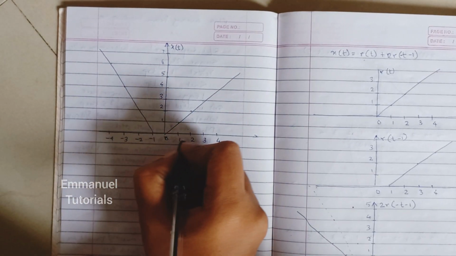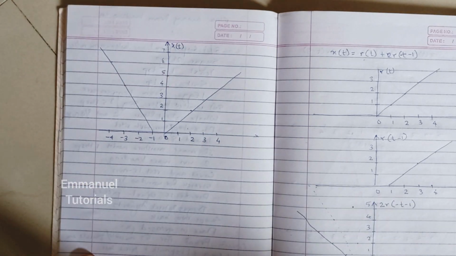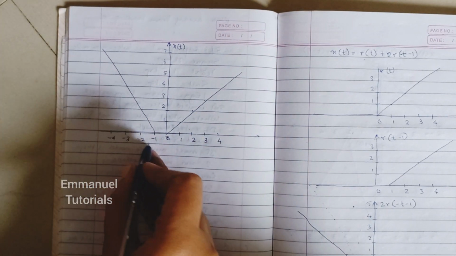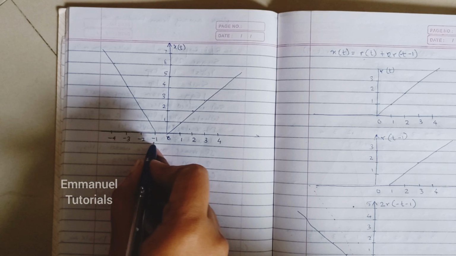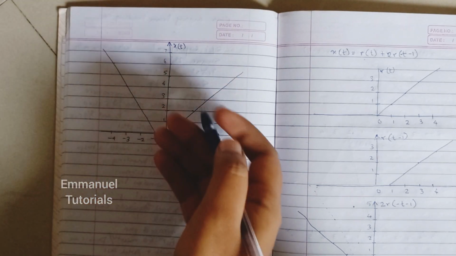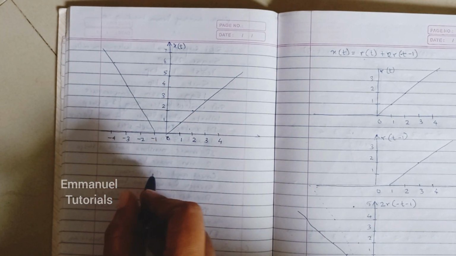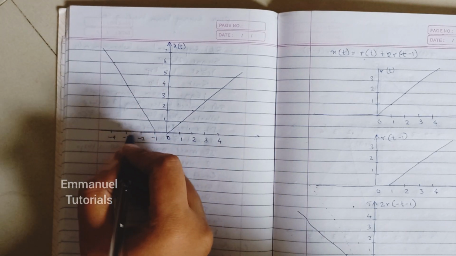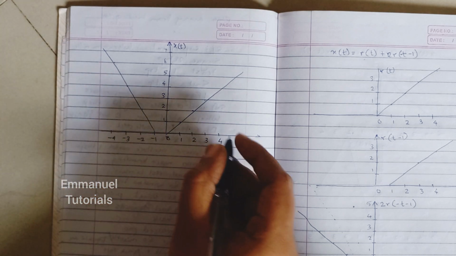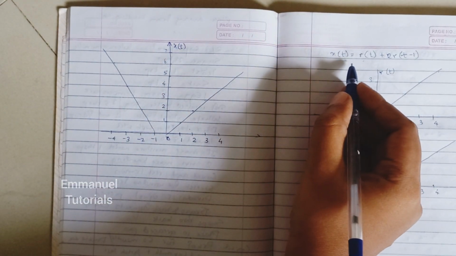So the ramp signal goes from 0 to infinity, and this other signal is going to go from minus 1 to minus infinity, and its amplitude is going to be 2 times of the ramp signal. So at minus 1 it's going to be 0, at minus 2 it's going to be 2, and minus 3 is going to be 4, and so on. So this is the resultant signal that we have to draw for the given question.